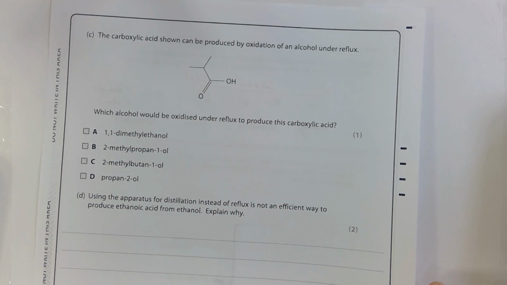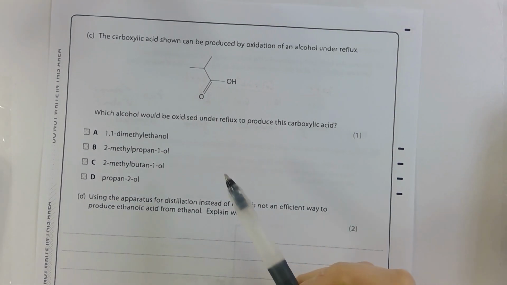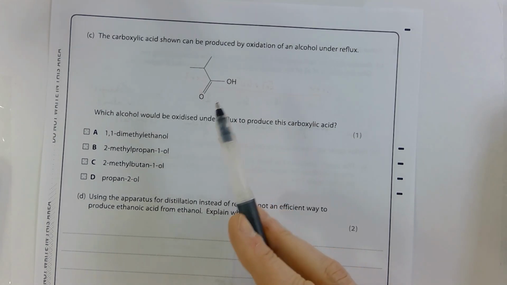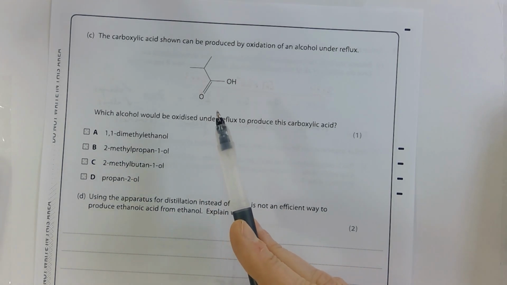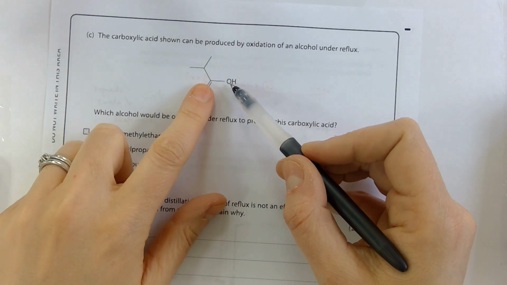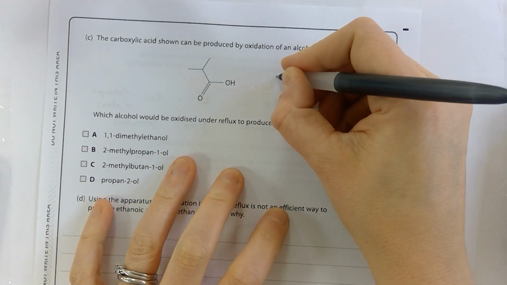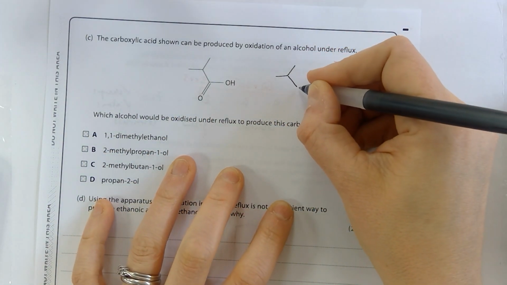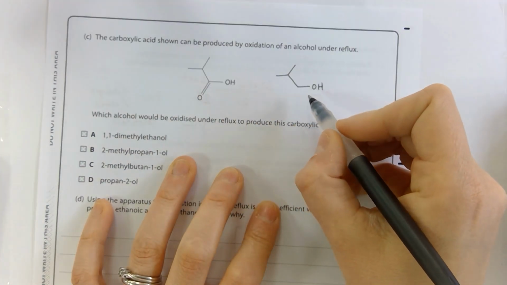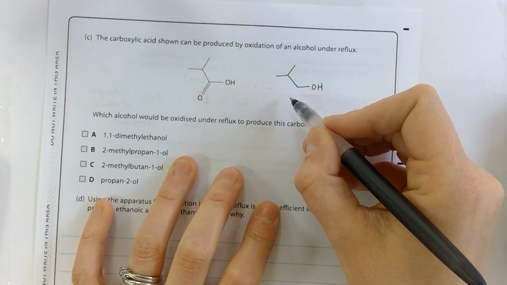Okay, and our carboxylic acid produced. So here's our primary alcohol is oxidized to our carboxylic acid. We need to work out which alcohol we have. So there's our alcohol bit. We wouldn't have had the double bond, so it has come from this alcohol. Okay, obviously though, instead of that double bond O there would be hydrogens.